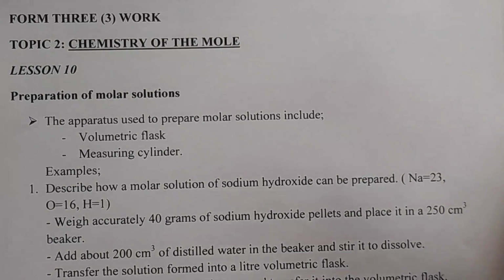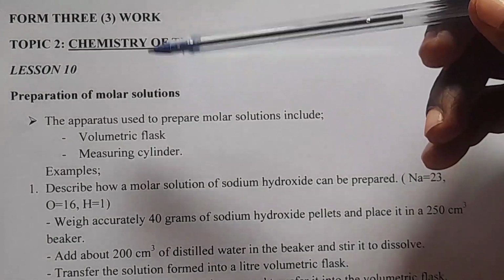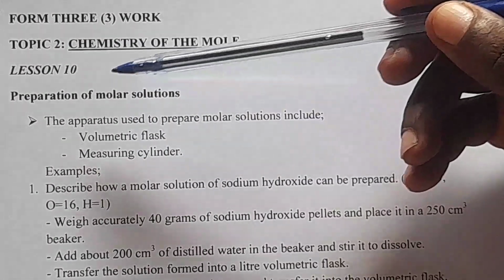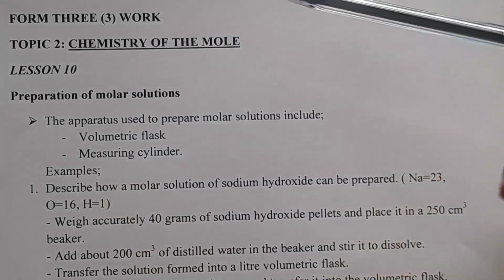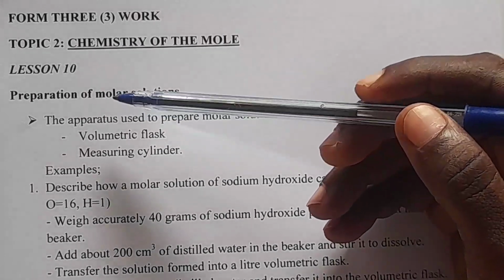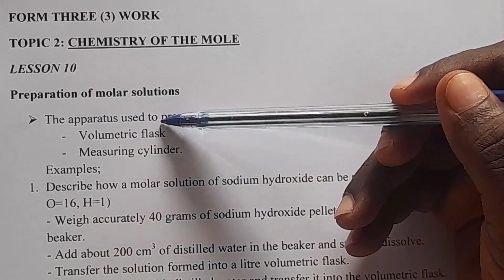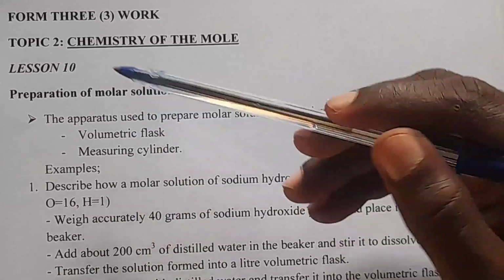Hello students, welcome. Previously in Form 3, Topic 2, Lesson 9, we were dealing with molarity of a solution. In Lesson 10 today, we are going to do preparation of molar solutions. How are we going to prepare molar solutions?